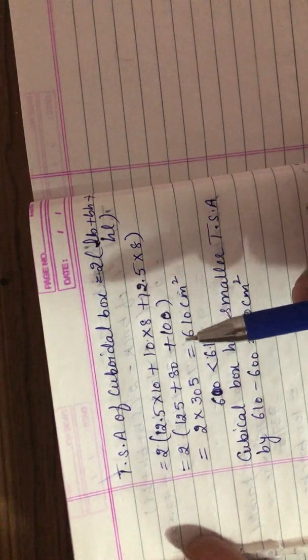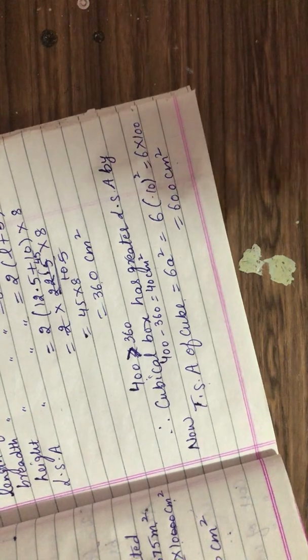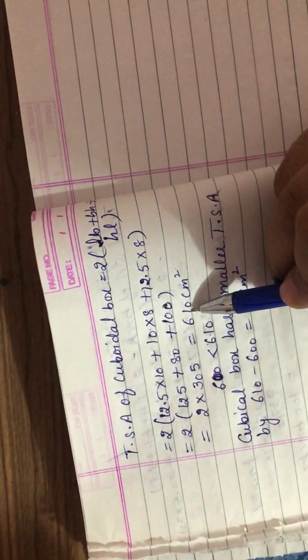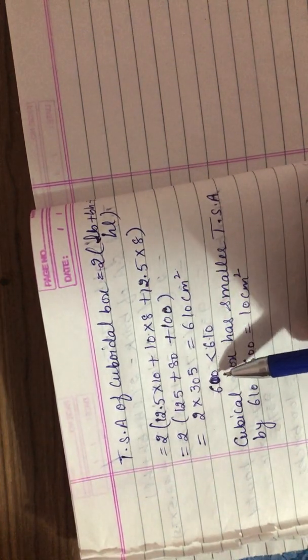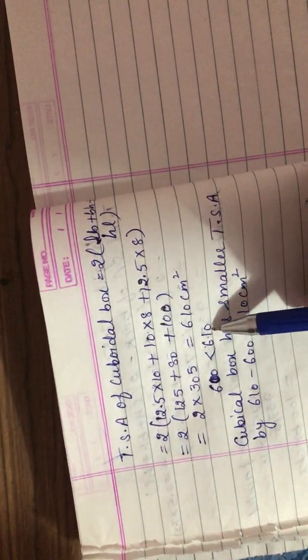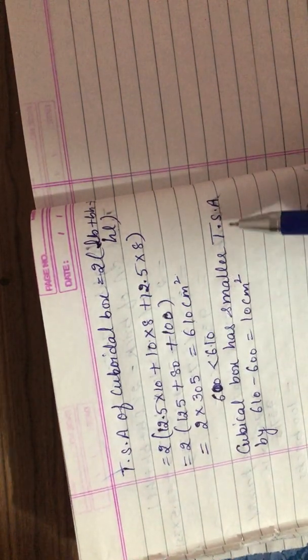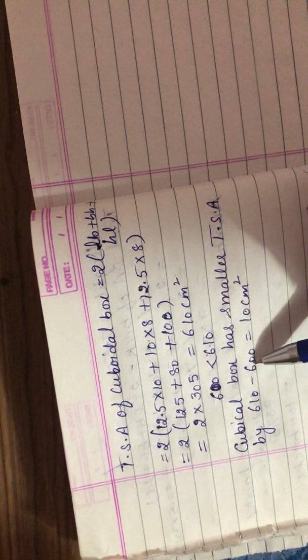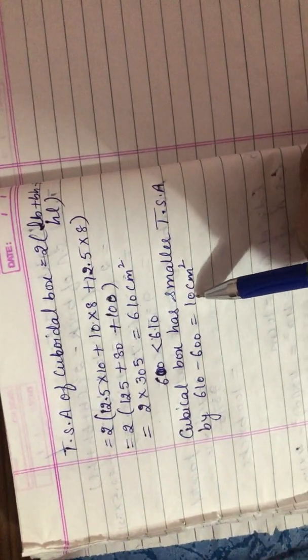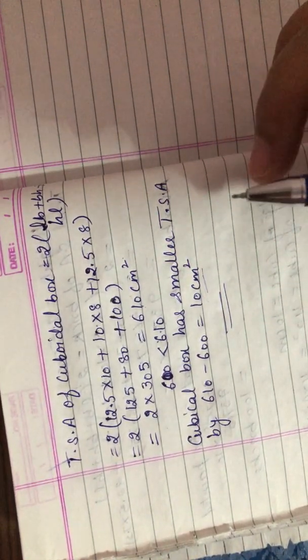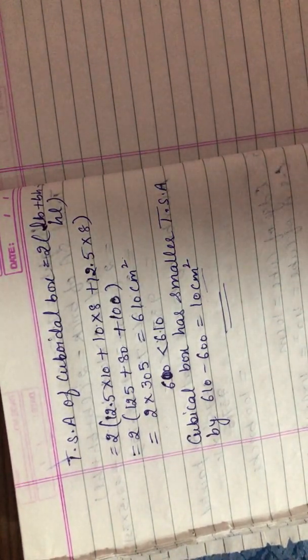So you can see which box has lesser total surface area. The cubical box has 600 and the cuboidal box has 610 centimeter square area. So 600 is lesser than 610. It means the cubical box has smaller total surface area, by how much? 610 minus 600, that is 10 centimeter square. So I hope you have understood questions number 1 to 5. Thank you so much.